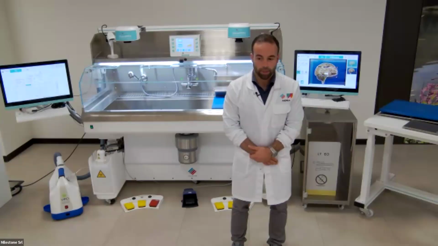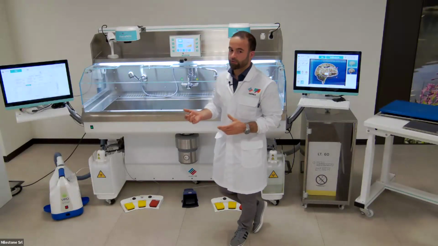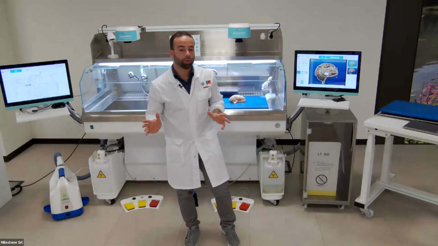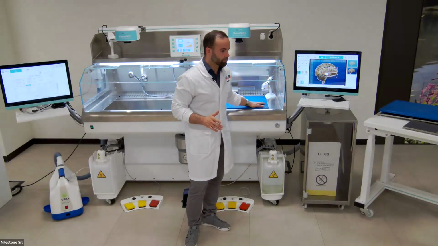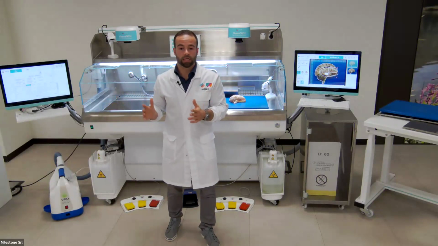Perfect. I have one final question divided in two parts. The first part is this one. Is it possible to work side by side with a lab technician? We have a pathologist who does the dissection and the lab technician who makes the marking. Yes, it's possible. Of course, as I previously mentioned, we have the possibility to have the double operator setting. So two cutting boards, one beside the other.